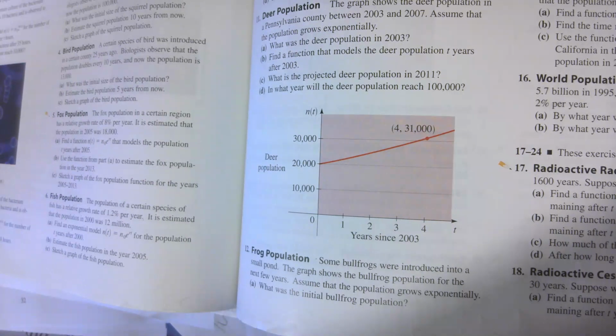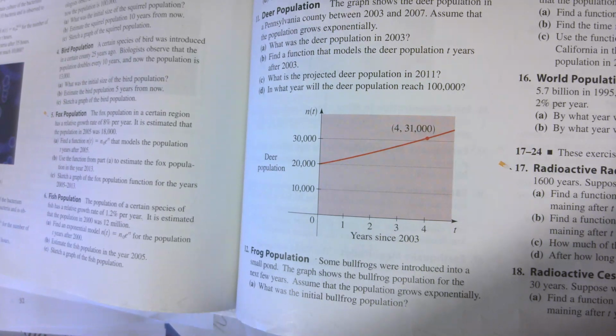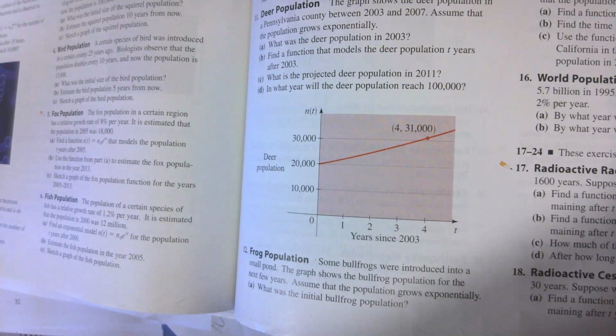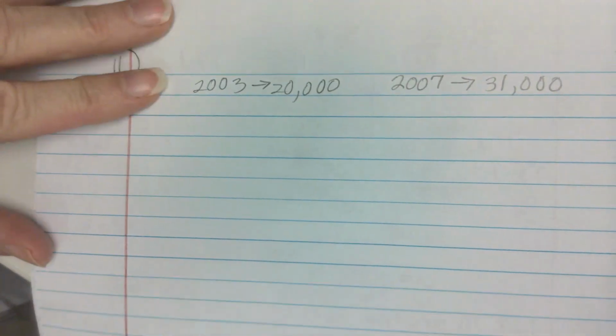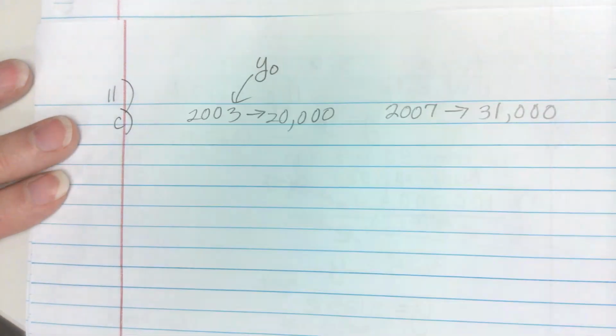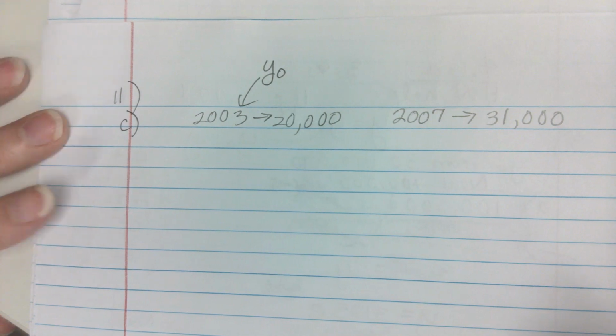In 2007, 31,000. 31,000. Because they give you those points, right? I was only off, they had 48,064. I had 48,050.